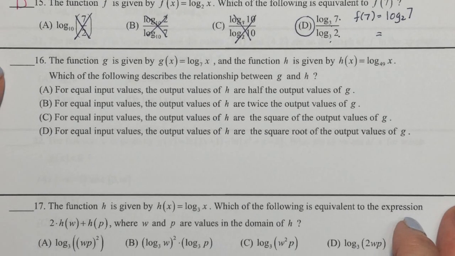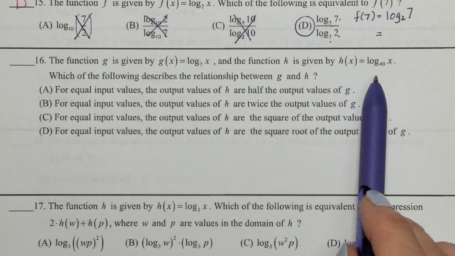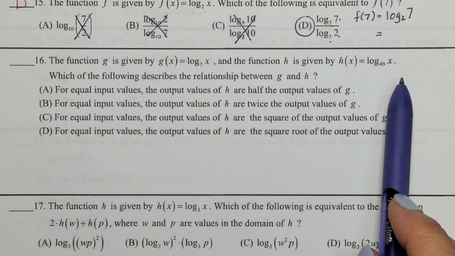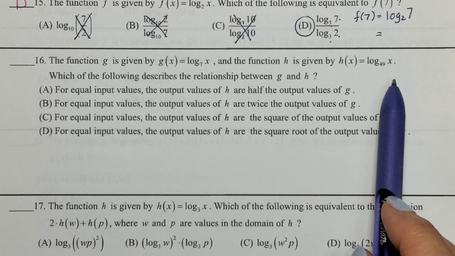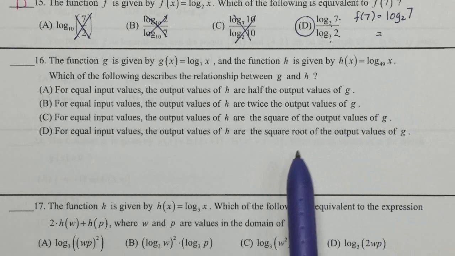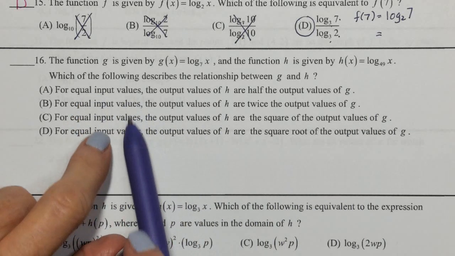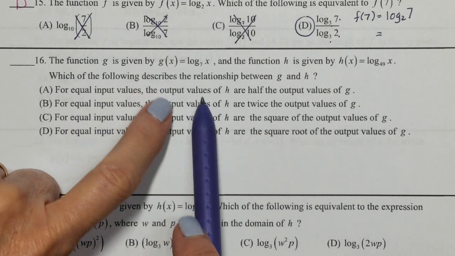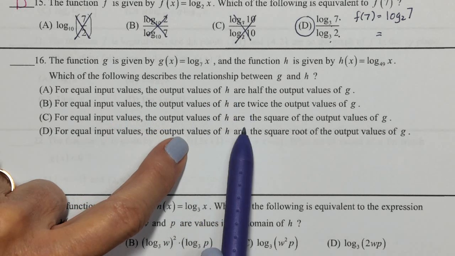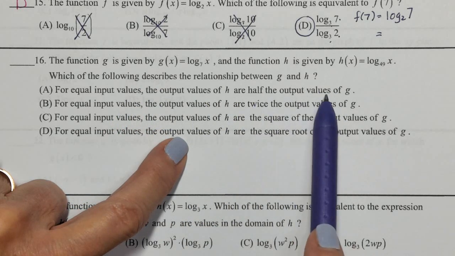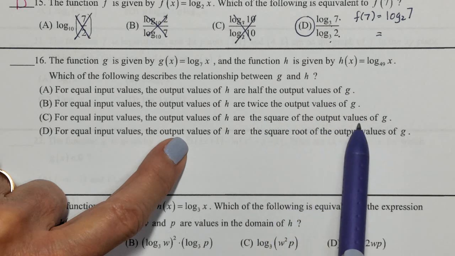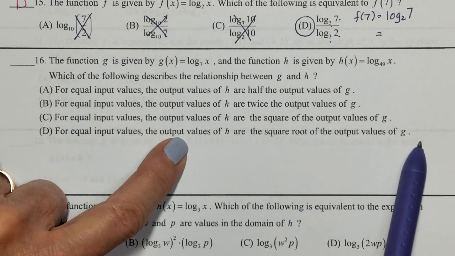Number 16. The function g is given by log base 7 of x, and h is log base 49 of x. Which of the following describes the relationship between g and h? And I look at the choices. They all say for equal input values, the output values of h are half the values of g, twice the values of g, the square of the values of g, the square root of the values of g.